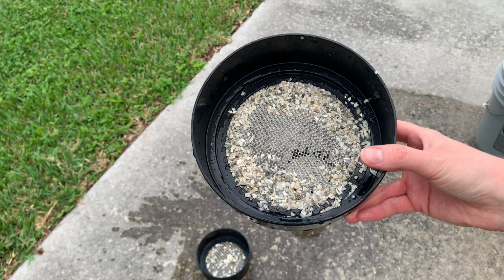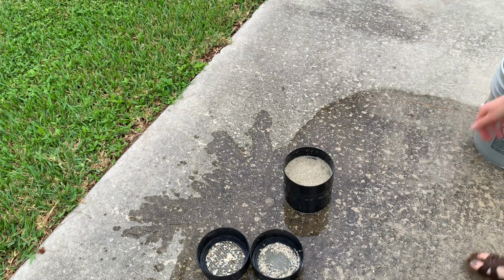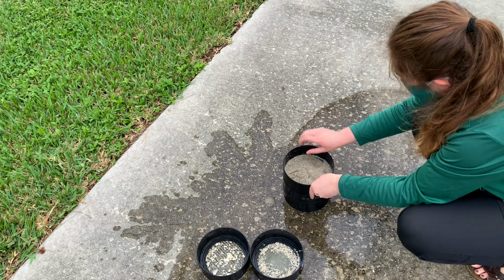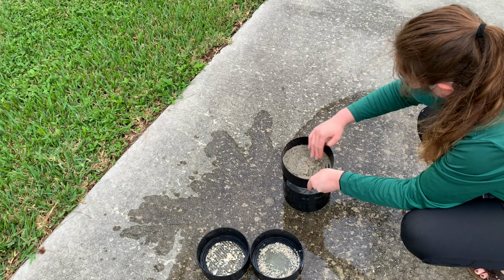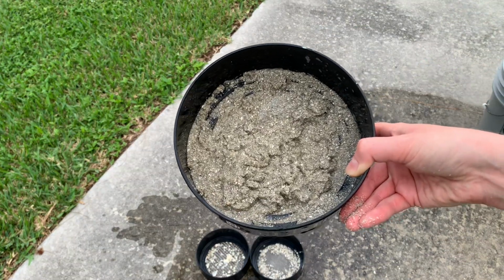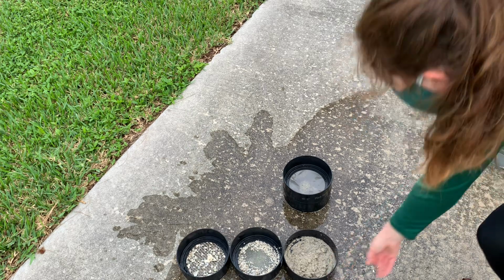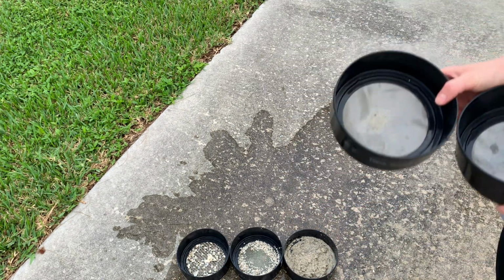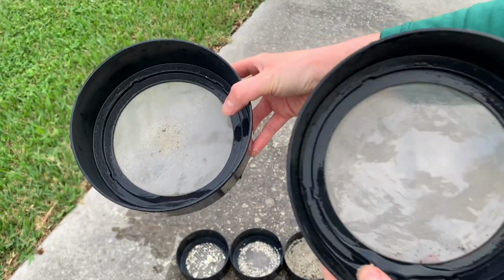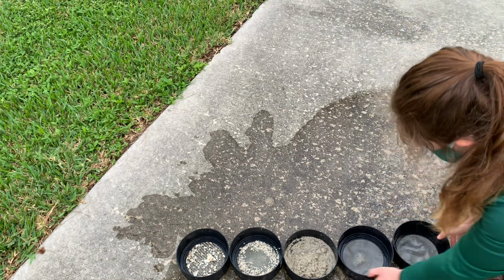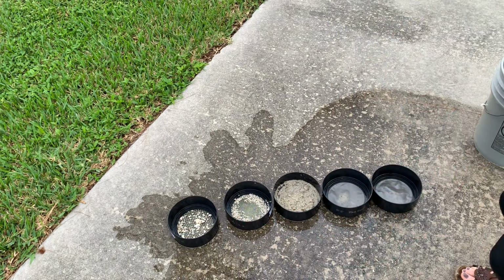Here are the fine shells. Here is the coarse sand. And the fine sand and the silt. So again, come up with a percentage for the amount of material in each size class and record that on your handout.